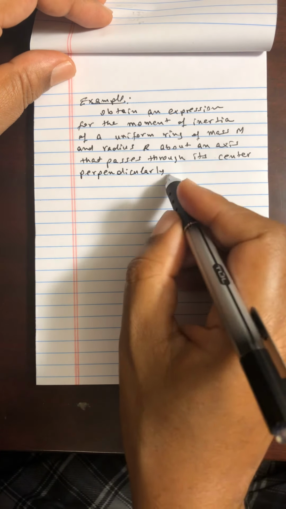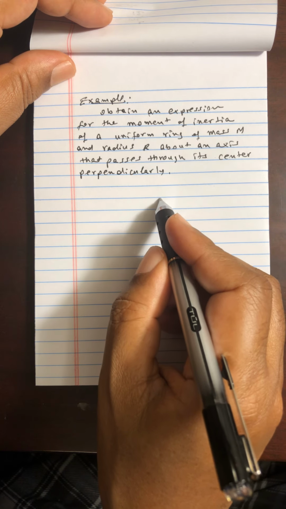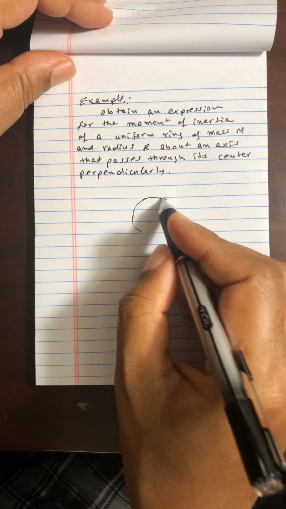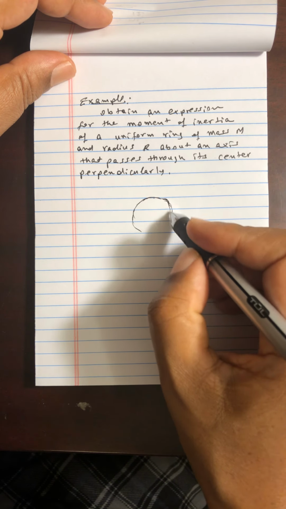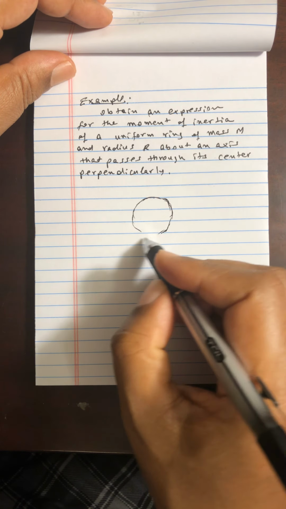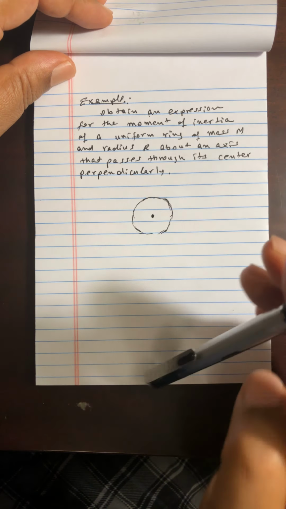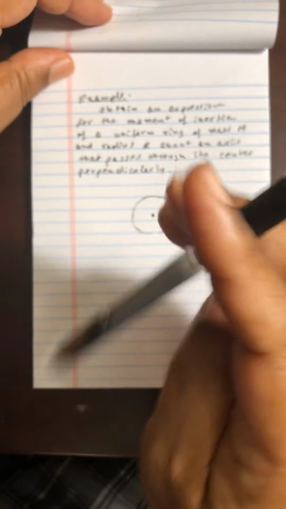Okay, so that's what we have. We have this ring over here, and the axis of rotation is perpendicular to the plane of the paper.